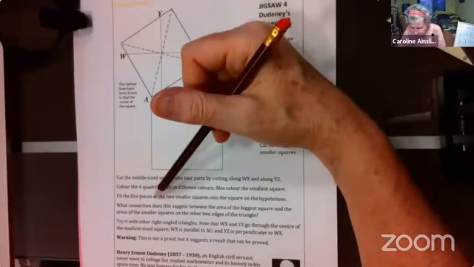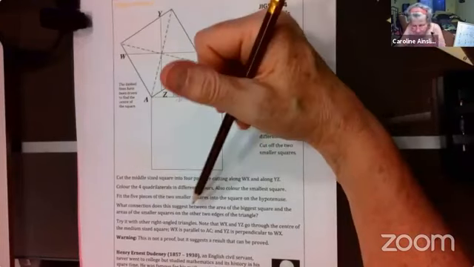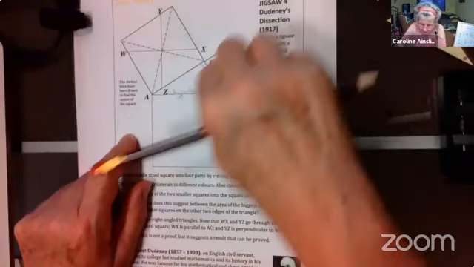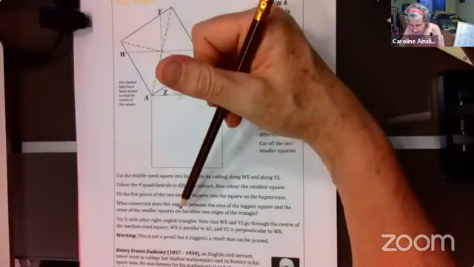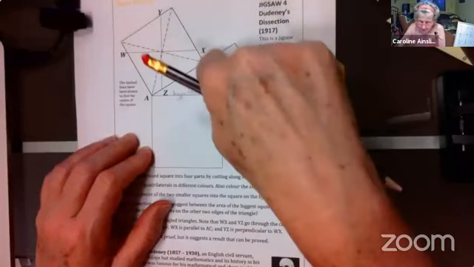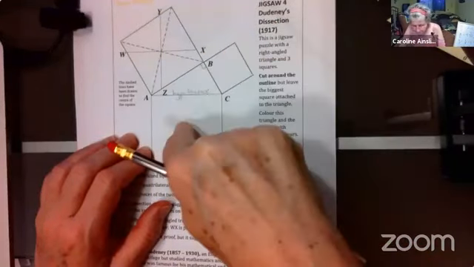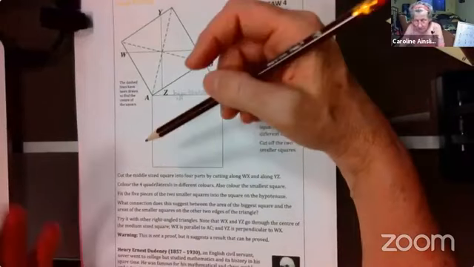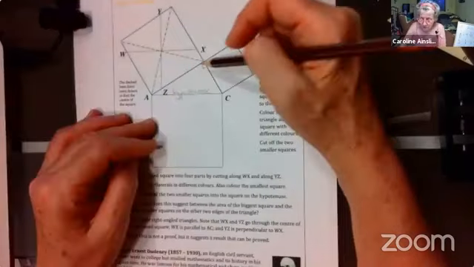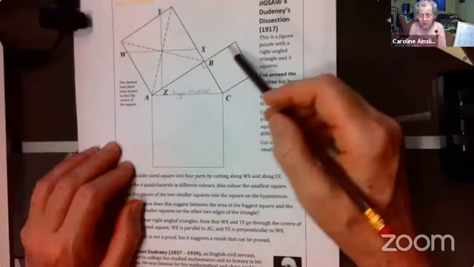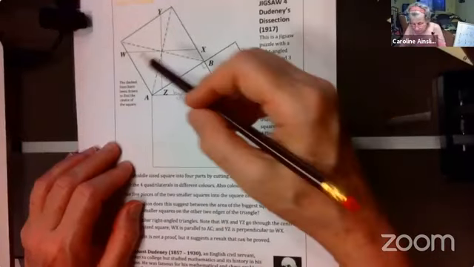Fit the 5 pieces. So 1, 2, 3, 4, 5 into this square here. Make it match, and then again, what is the connection between these 2 squares and this square here? And do it with others, draw other right angle triangles, draw the squares, make your own, and see what happens with that.